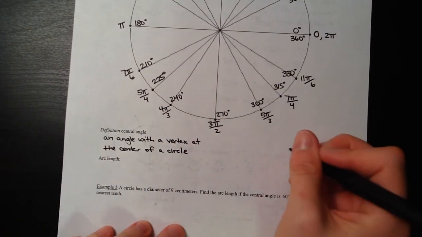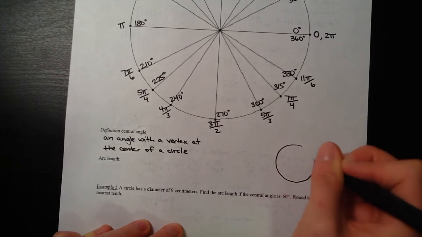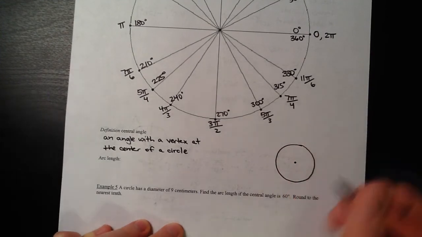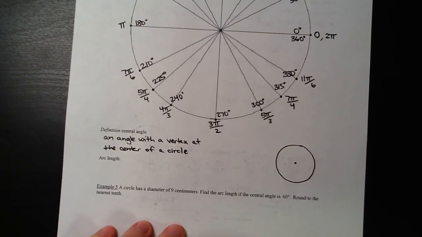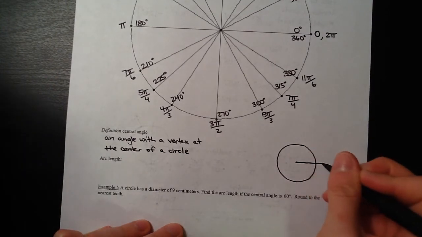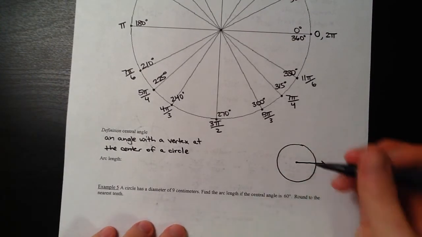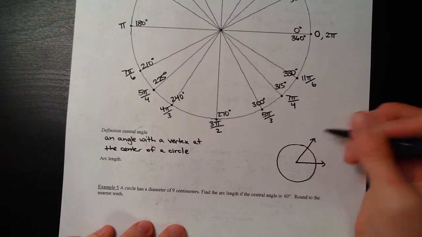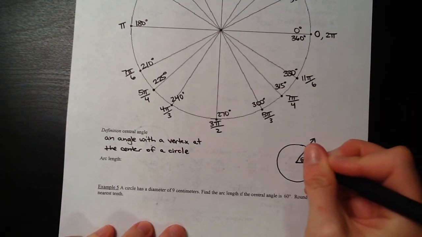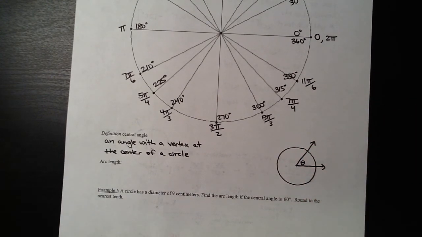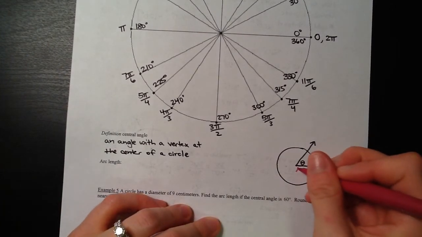Okay, so let me draw you a little picture over here. So here's a circle. If I go right here, that's the center of the circle. So any angle that starts right there and has its vertex right at that point. All right, so let's make an angle this way. So this is a little angle. So that right there is an example of a central angle.